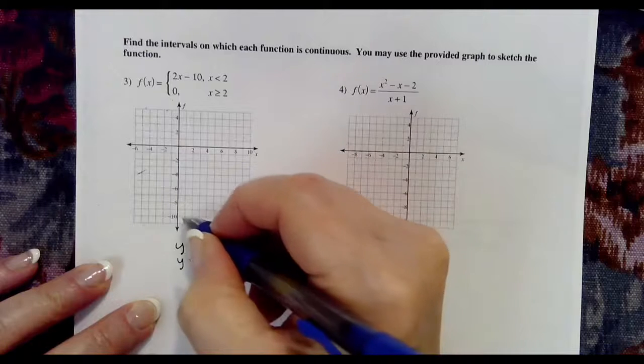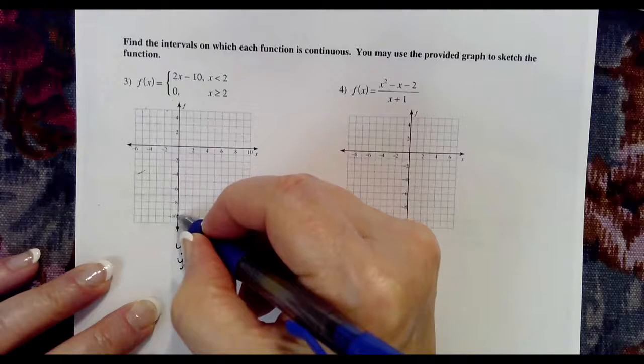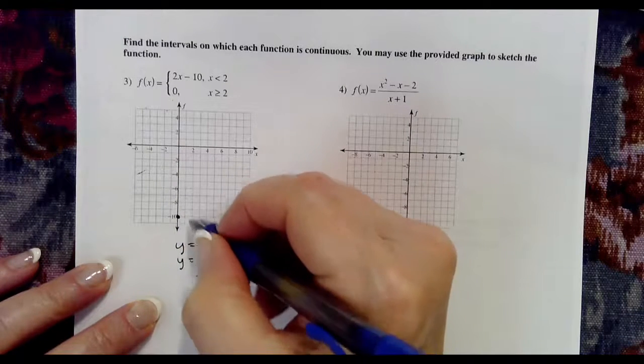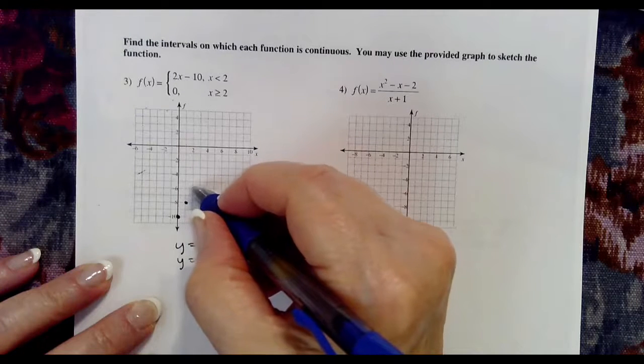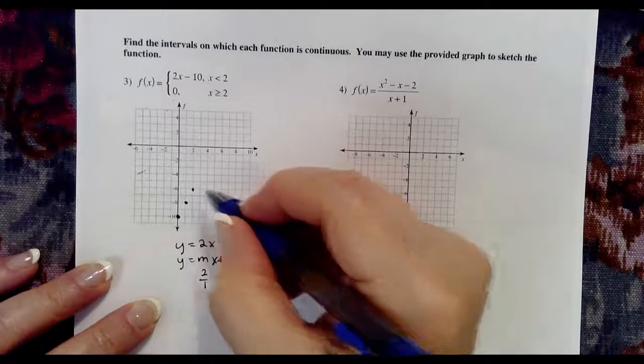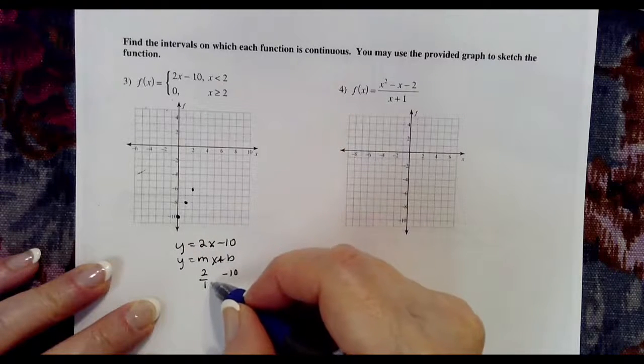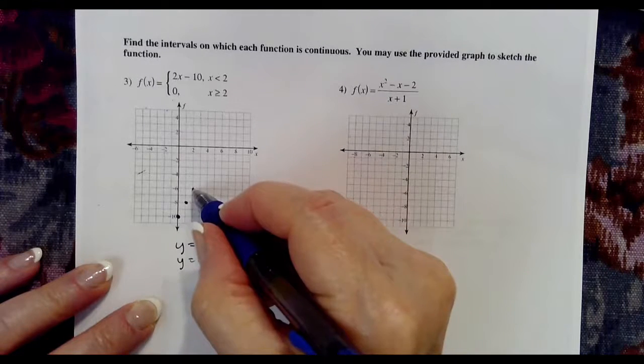So we go down to 10 and put our dot at negative 10. And then we count our rise over run. There's rise over run, another rise over run. So I went up 2 and over 1. That's what this 2 over 1 is, right? Now, why did I stop here?